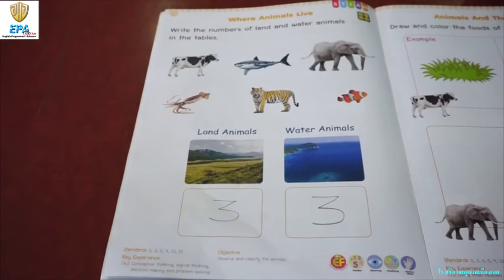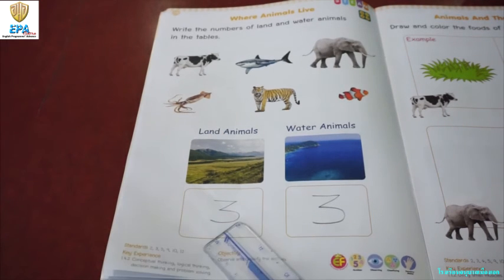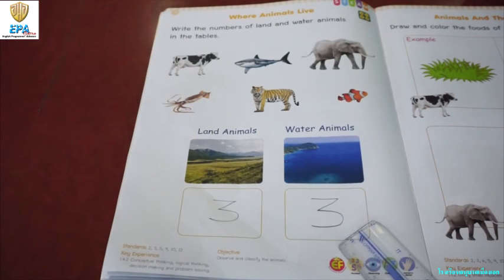So, all in all, there are 6 animals, 3 for land animals and 3 for water animals.